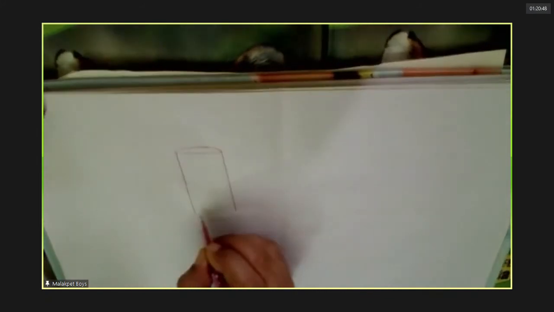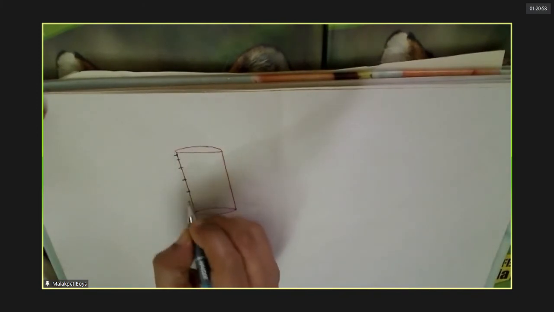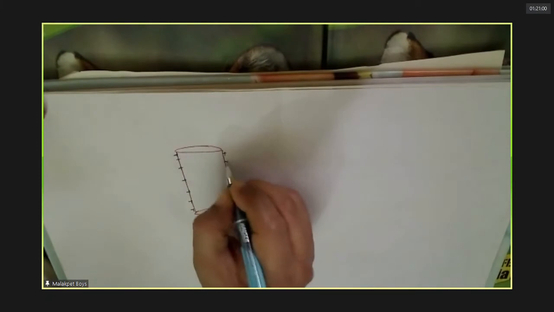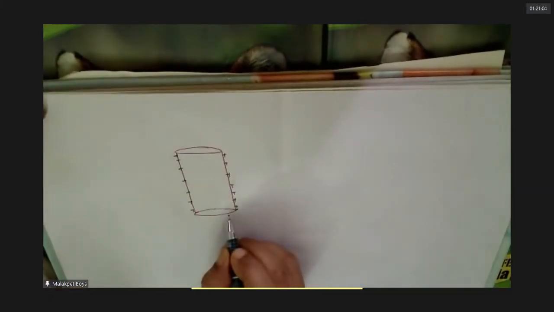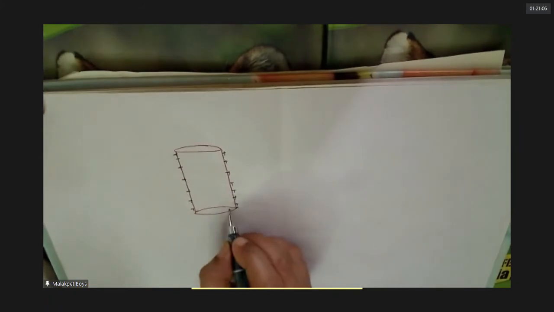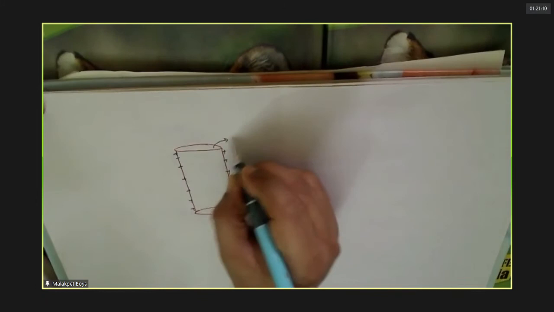Now suppose it's a conducting cylinder. Where will the charge reside? See, there is surface, no material here. Okay, hollow. This is also open.